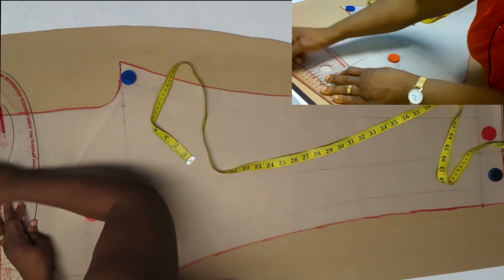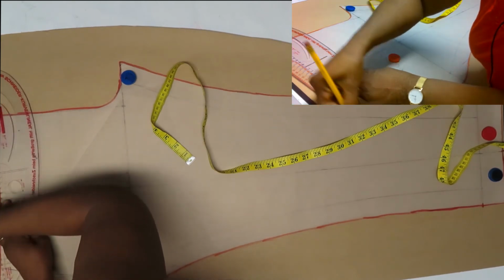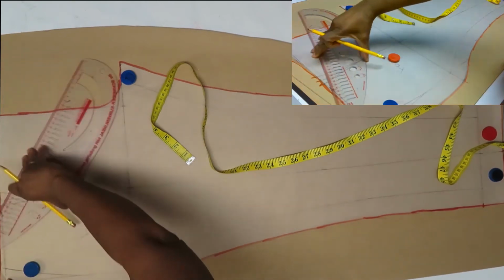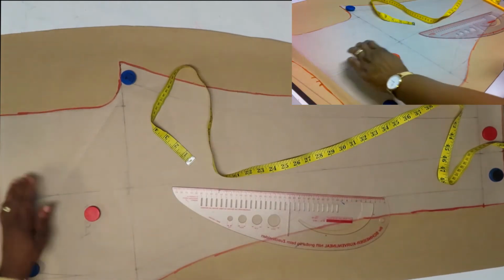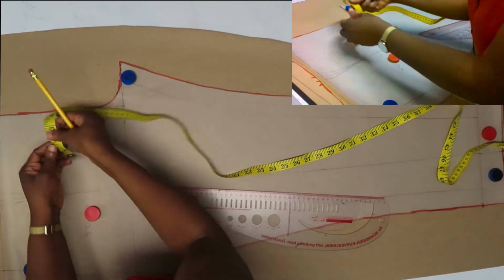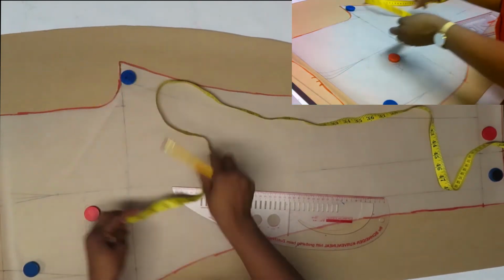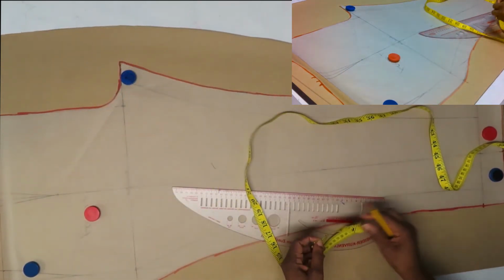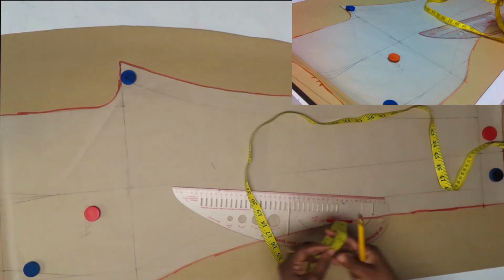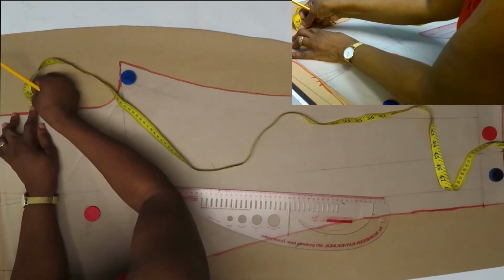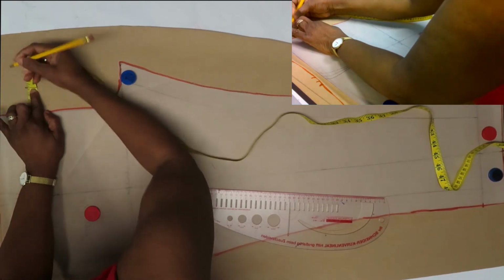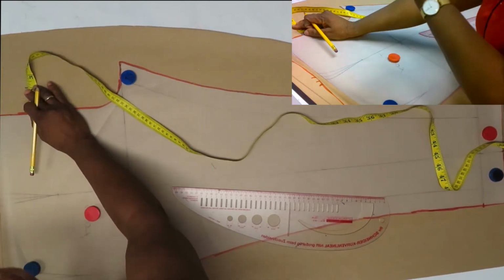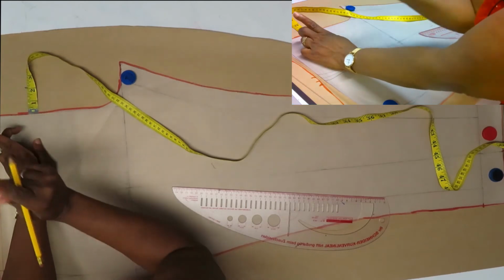Okay. All right. So you form your slant. Hope you can see what I'm doing now. And here you will extend with 2 inches. So up is 1 inch. You extend it out 2 inch.